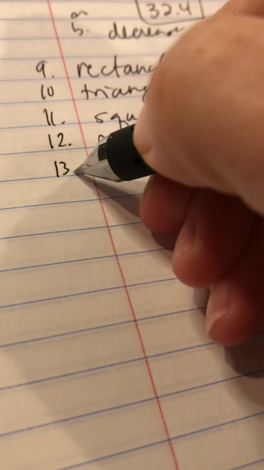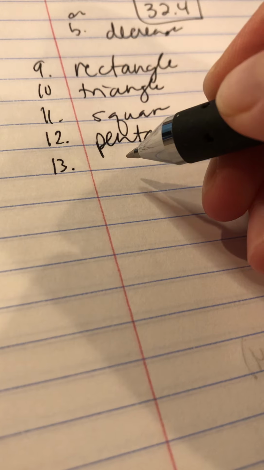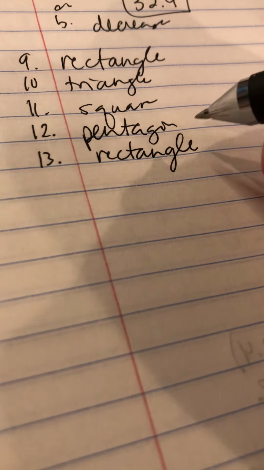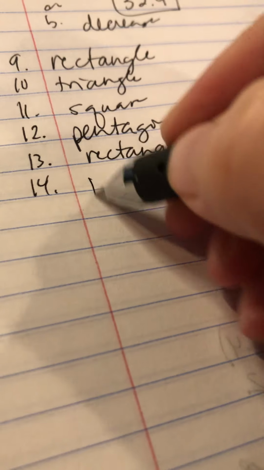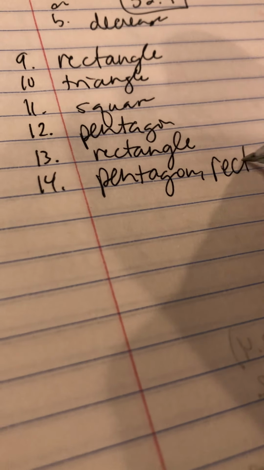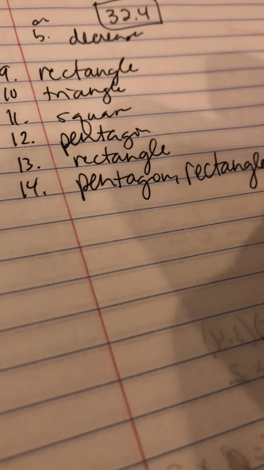Number 13, I said trapezoid. It should be a rectangle though. Why did I say trapezoid? Because the opposite sides are equal. Number 14 should be a pentagon, a rectangle, and a triangle.